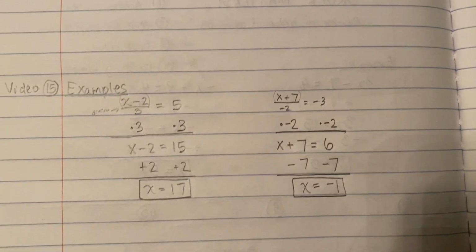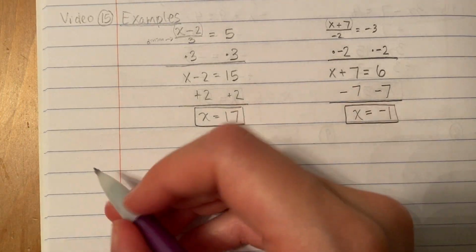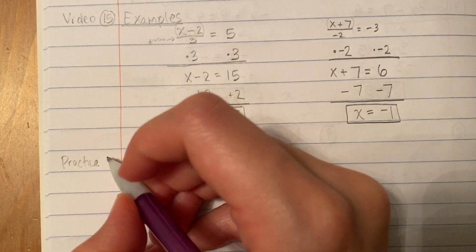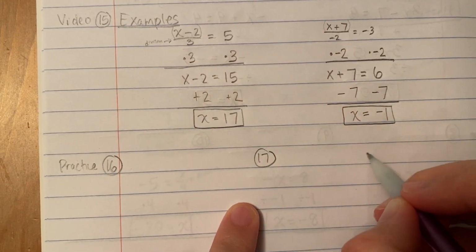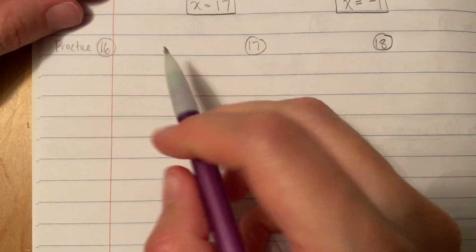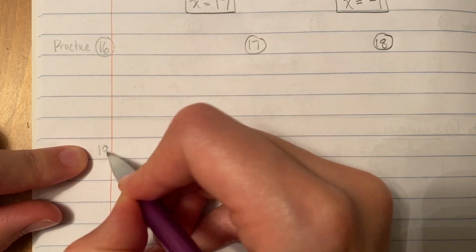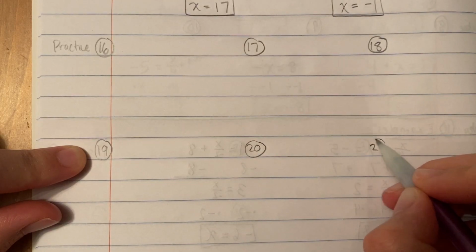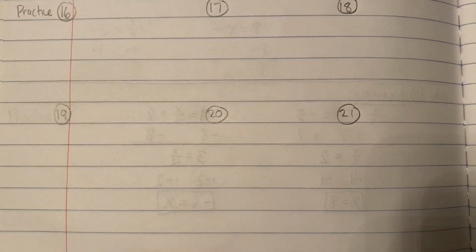Okay, and let's go ahead and set up your practice problems. You're going to do practice for this kind of equation. And then you're going to see all the different types of two-step equations. So here's going to be question 16, 17, 18. Go ahead and count 5 lines. So this is 1, 2, 3, 4, 5, and leave yourself that space. This is 19, 20, and 21. Okay, your notebook is going to be gorgeous. All right, and go ahead and try those practice problems.